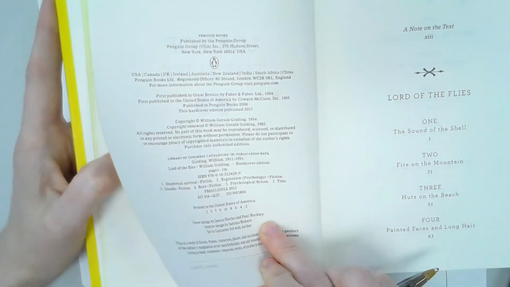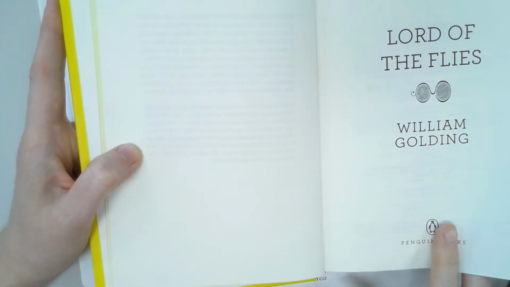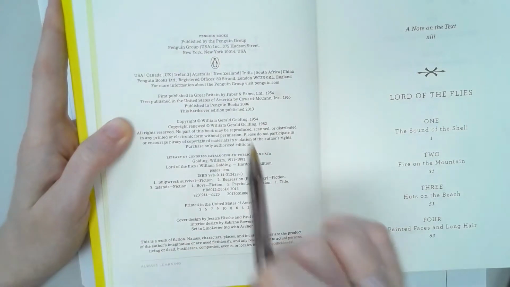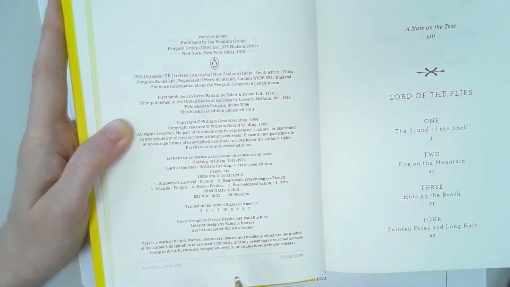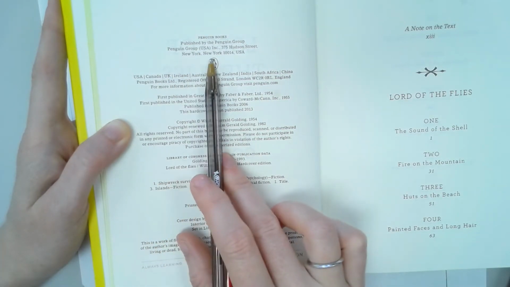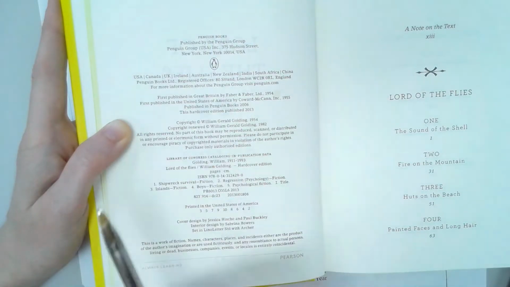Now, you'll also notice sometimes there isn't a publisher on this front page. If you go to the back page, you'll also see some publishing information. So here they give New York as their place, and also their publishing company. So remember that you can find that information there as well.